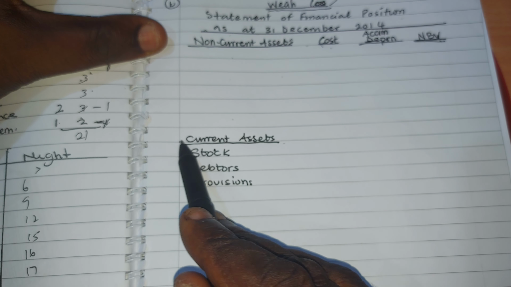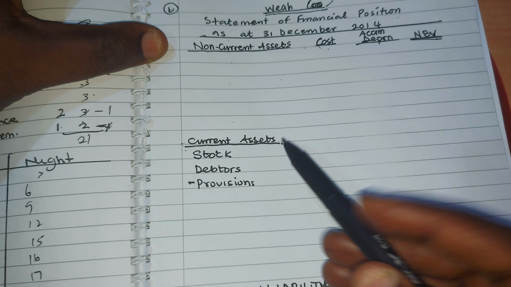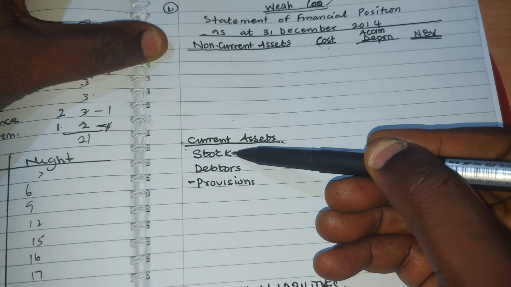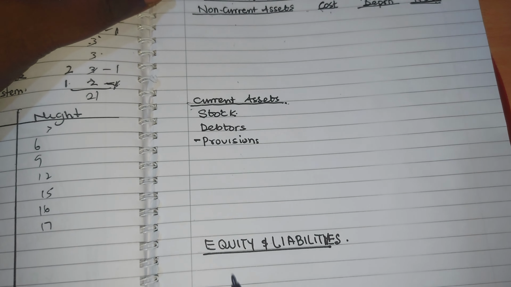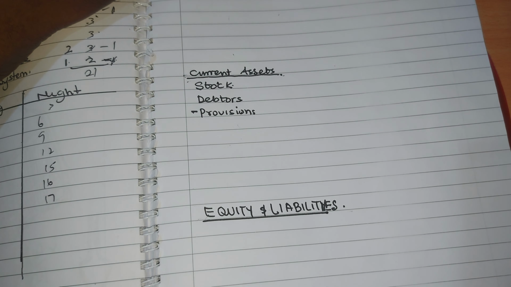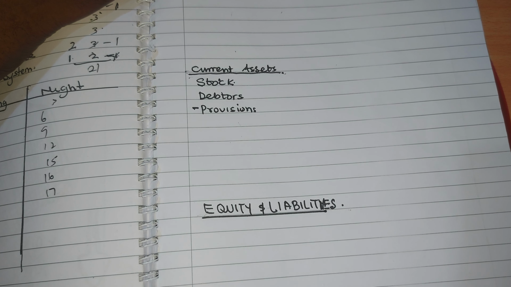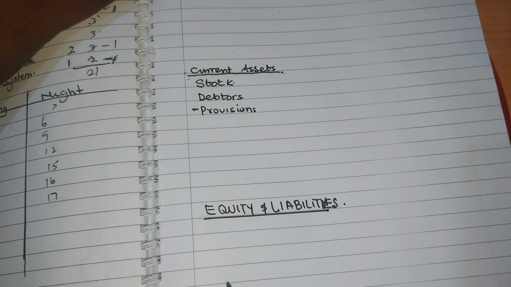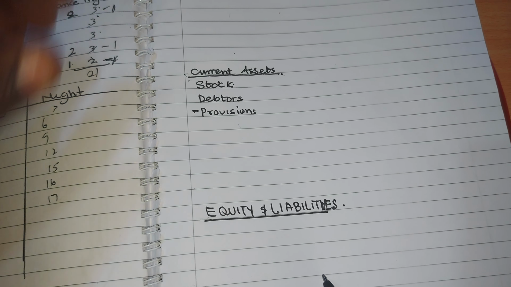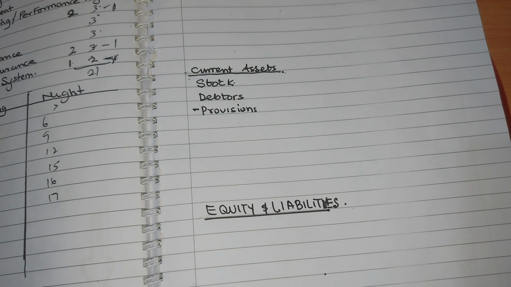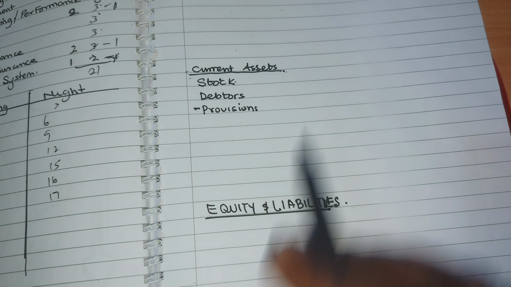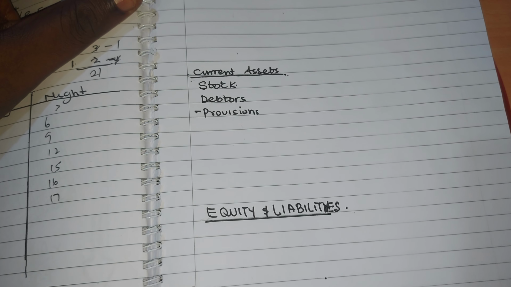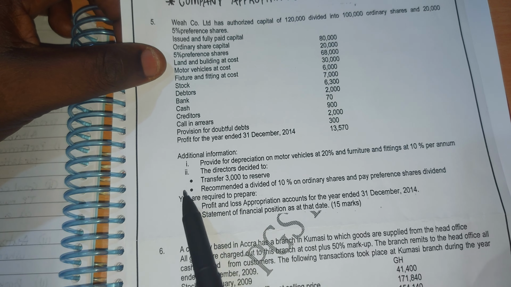You have your current assets, so you write stock, debtors, provision. You stop there. Then you have equities and liabilities, then your current liabilities. I'm supposed to write non-current liabilities, but in the question there are no non-current liabilities. Then you now start with the additional information.